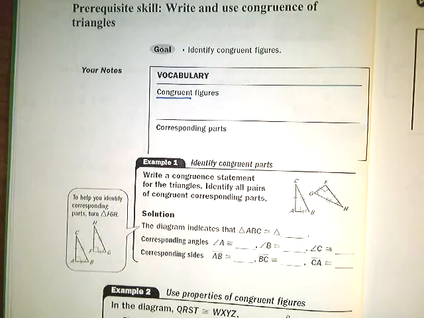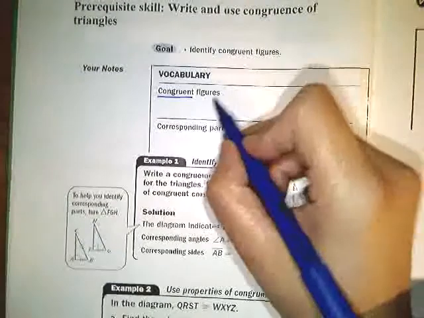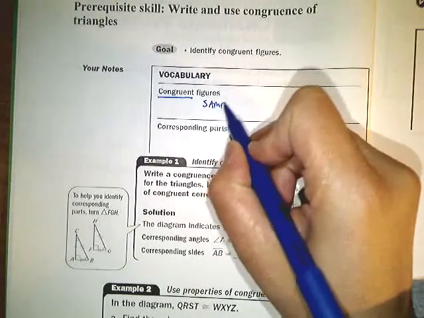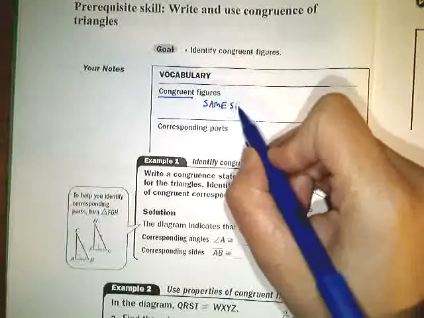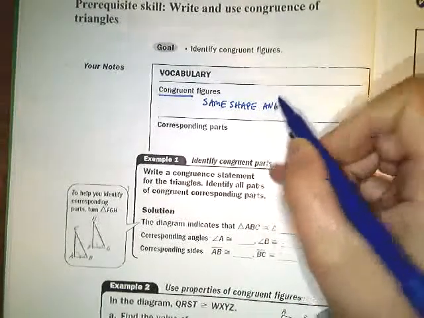So congruent shapes have the same angles and the same sides. So basically they're the same size and the same shape. Or I should say the same shape and same size.